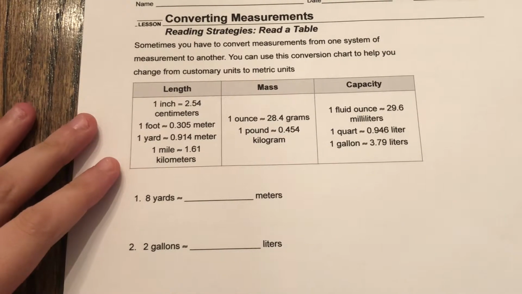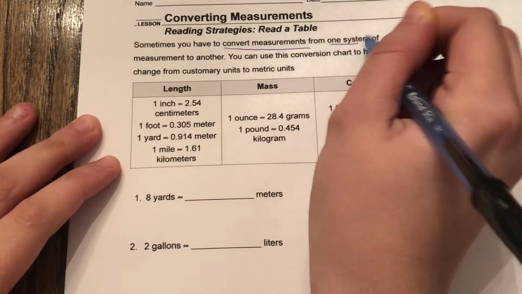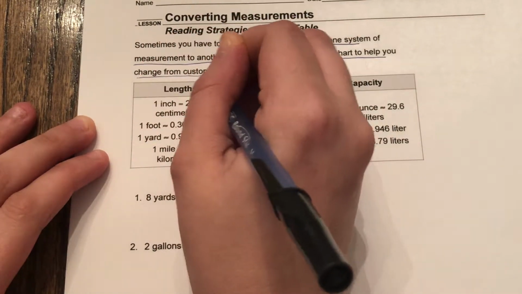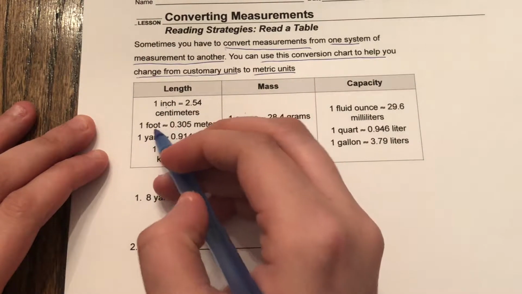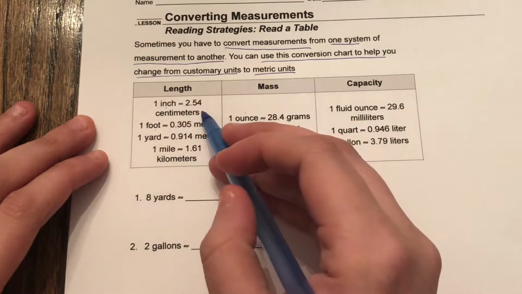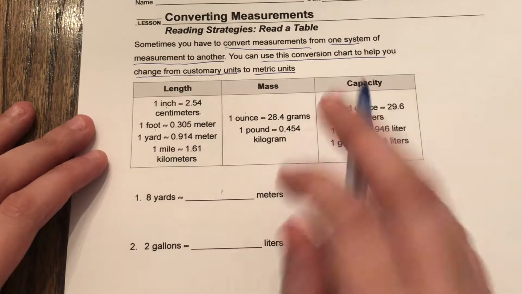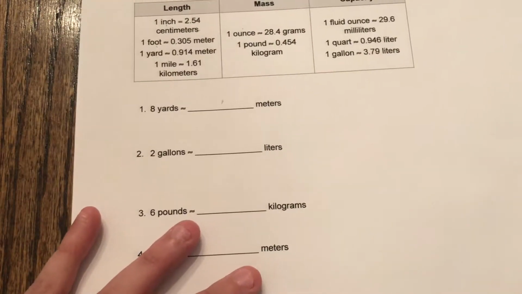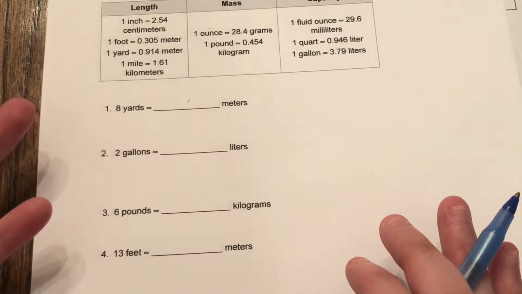All right, so sometimes you have to convert measurements from one system of measurement to another. You can use this conversion chart to help you change from customary units to metric units. So customary units are the inch, foot, yard, mile, and then the metric are the centimeters, meters, and kilometers, okay? So what we're going to do is set up proportions to help solve for the missing thing, or the thing you're looking for.